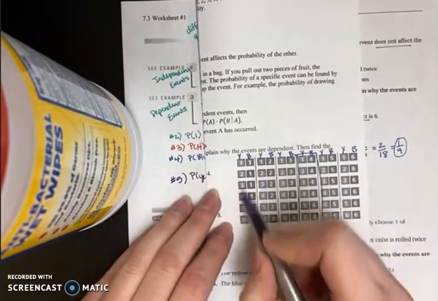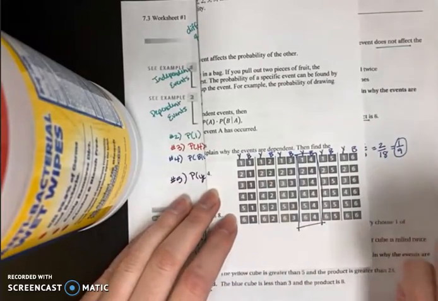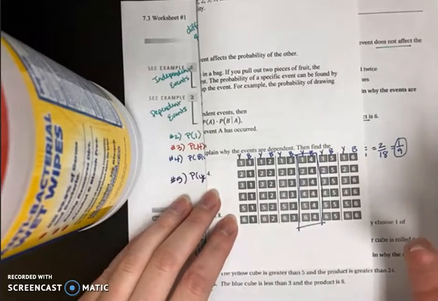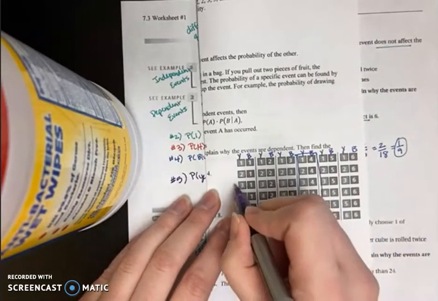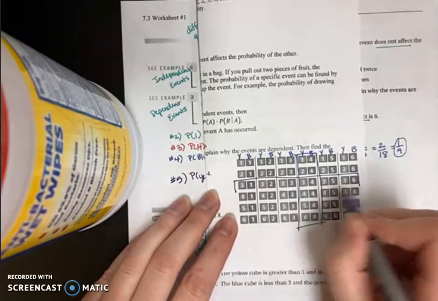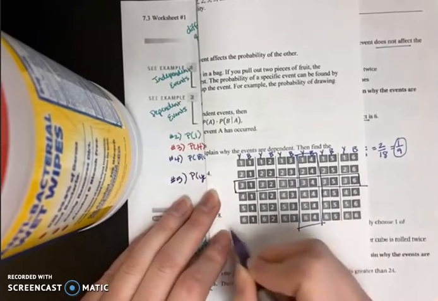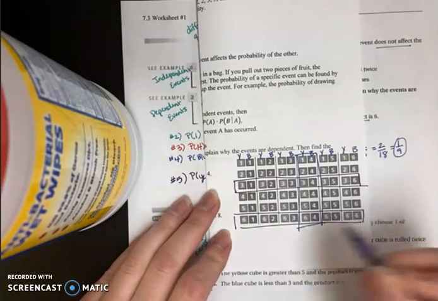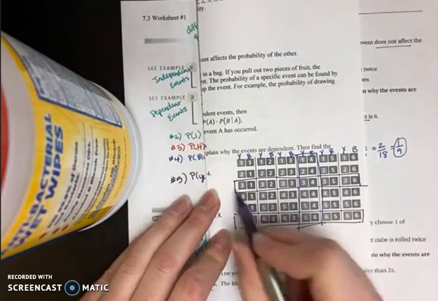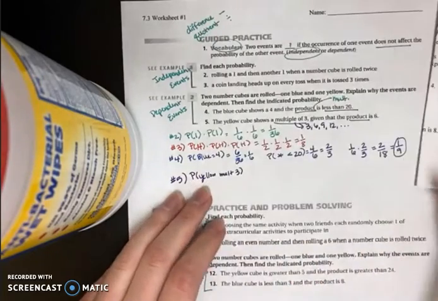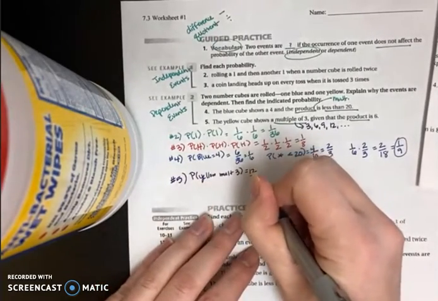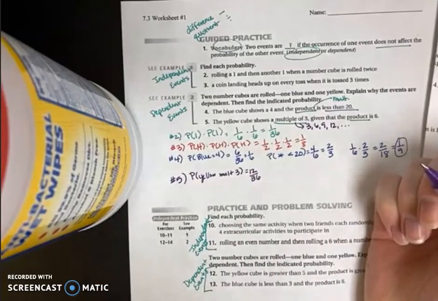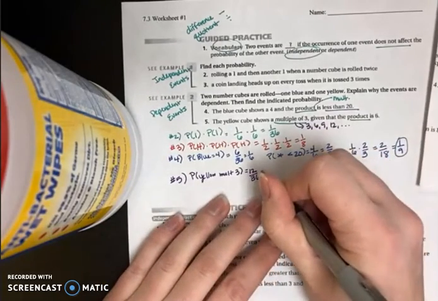Okay, here's my yellow cubes. My multiples of 3 would be 3 and 6. So the yellow is 3 in this set right here. And then the yellow is 6 in this set here. So there are 12, because 6 plus 6, favorable outcomes. And that does simplify, so I'm going to go ahead and rewrite it as 1/3.